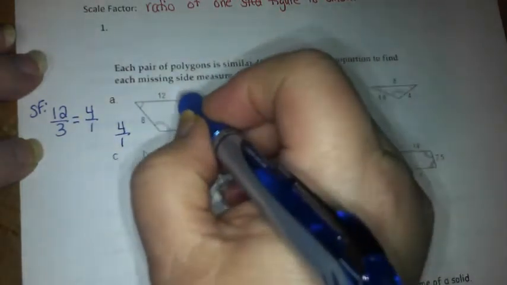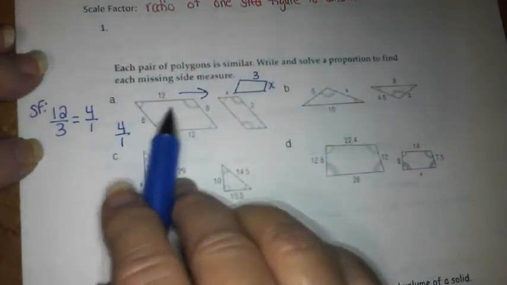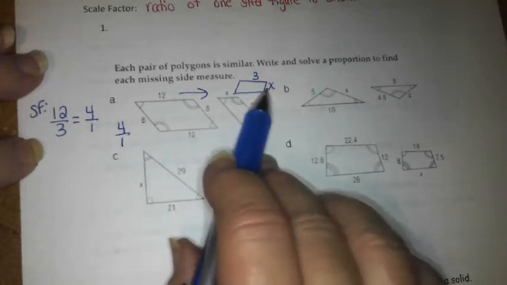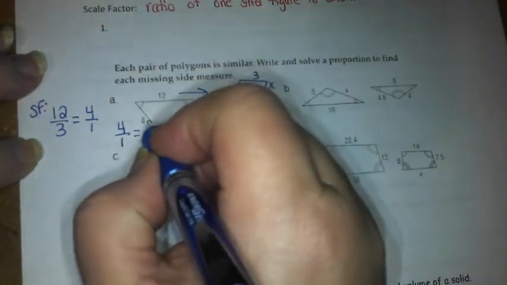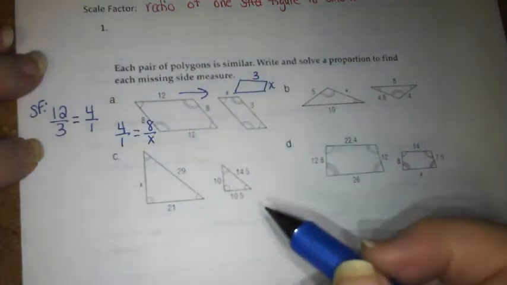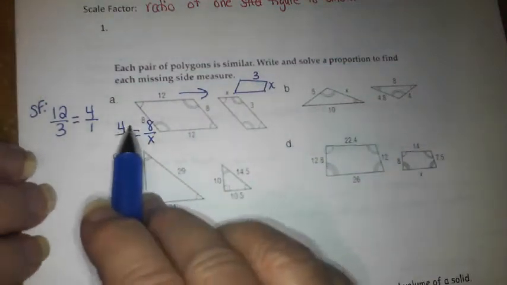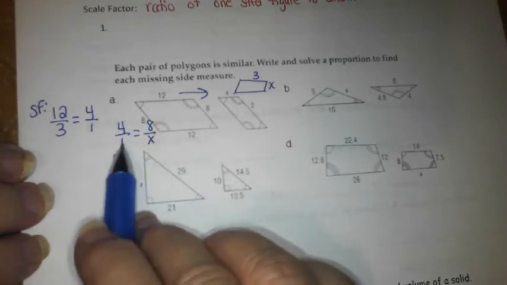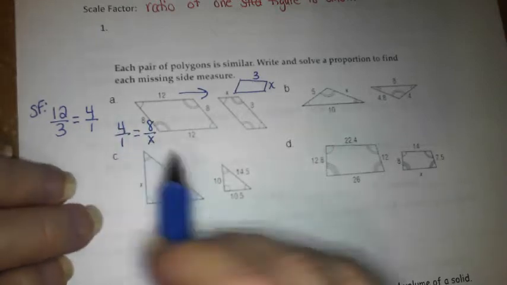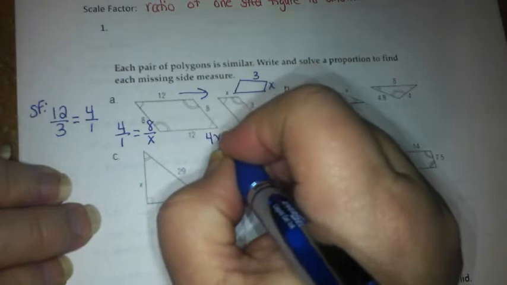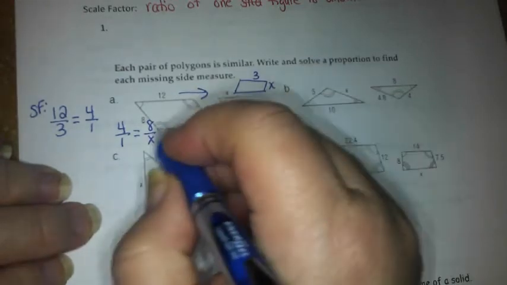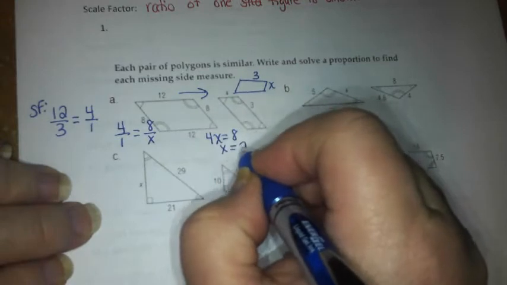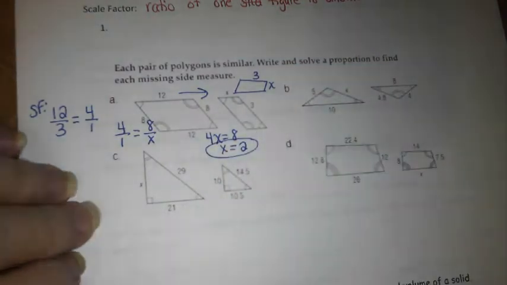We were going from left to right, the big picture to the little picture, and now we go 8 to the x. And you can either look at this to scale it and notice, oh, 4 times 2 is 8, 1 times 2 is 2, or we do our cross multiplying to get 4x, 4 times x, and 8 times 1, find out that x equals 2.